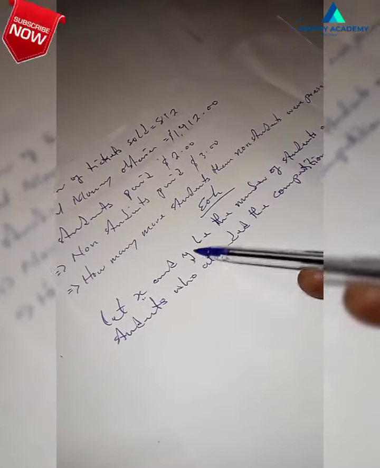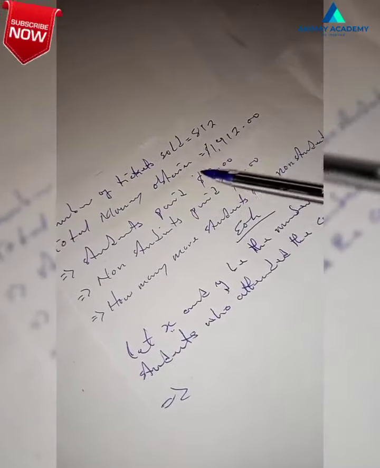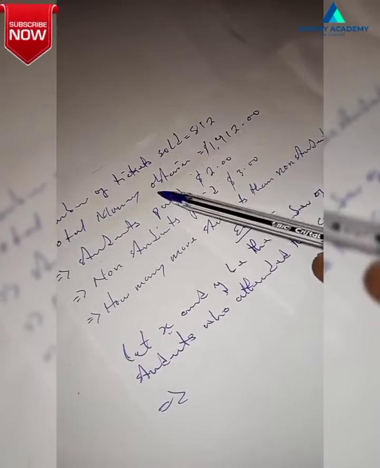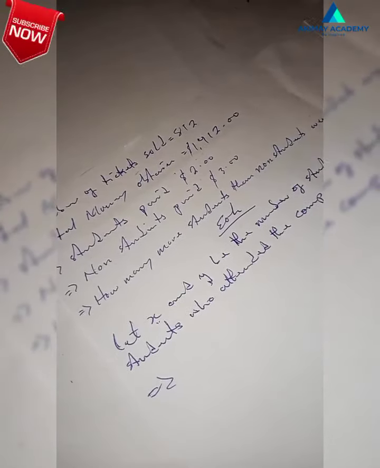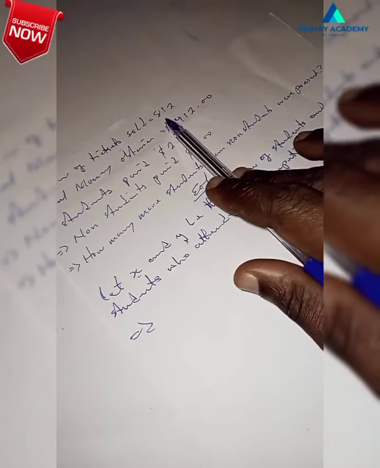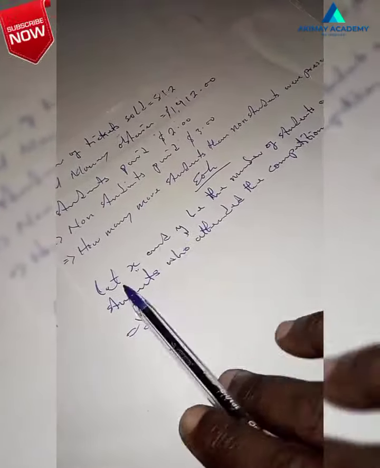Y. Okay. Now in this case, they are saying that the tickets which were sold to them is 812. So we have 812 tickets which were sold to these two groups of people.